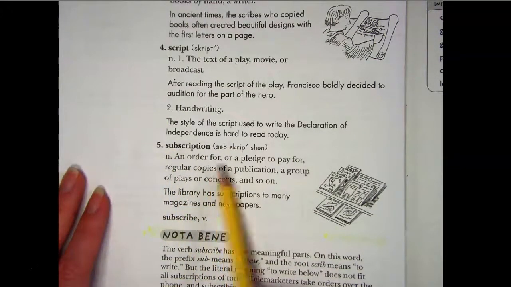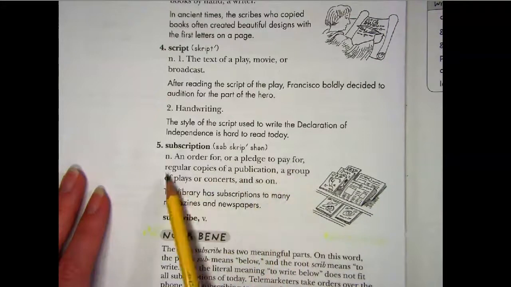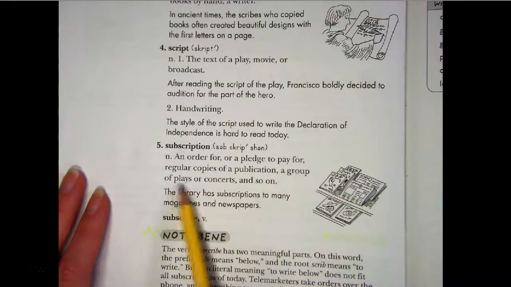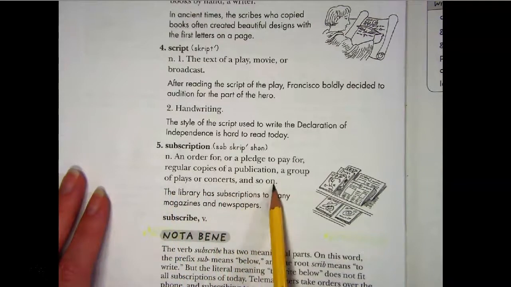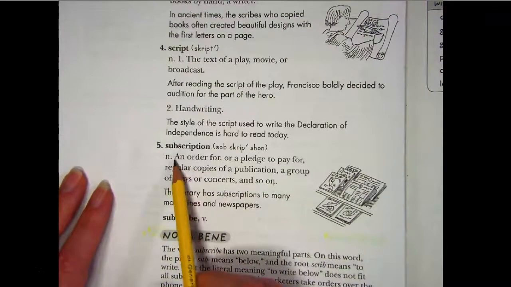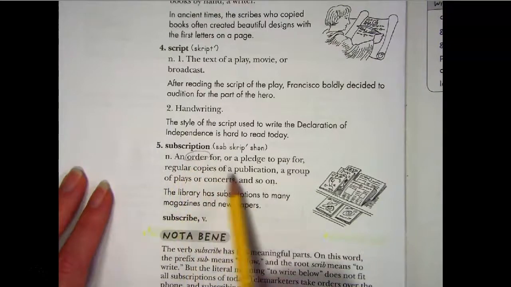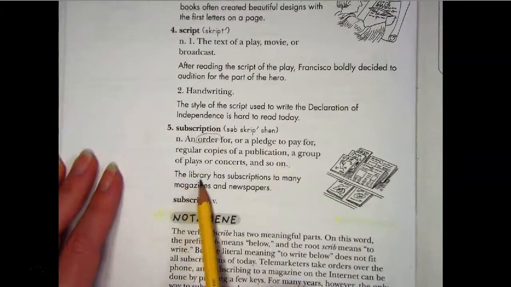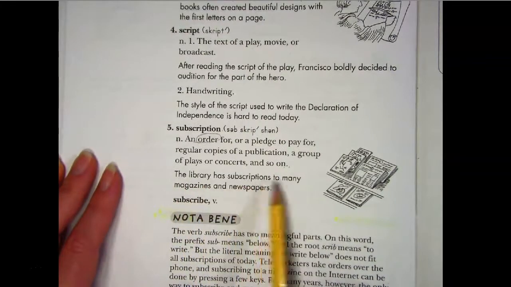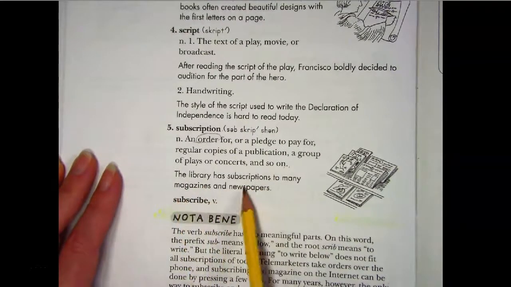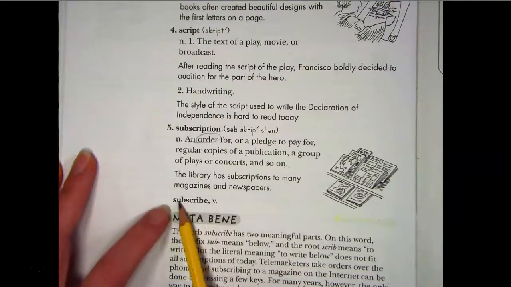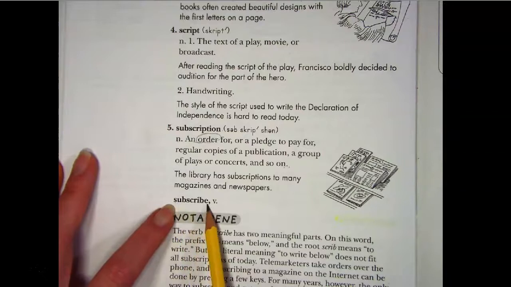An order for or a pledge to pay for regular copies of a publication, a group of plays or concerts, and so on. So it is the order for some of these things. Okay? So for example, the library has subscriptions to many magazines and newspapers. It could also mean to subscribe, which is a verb.